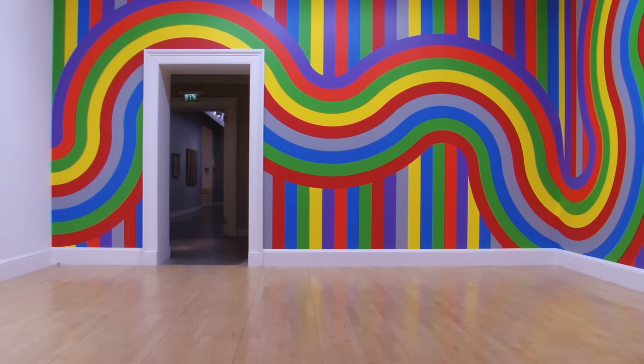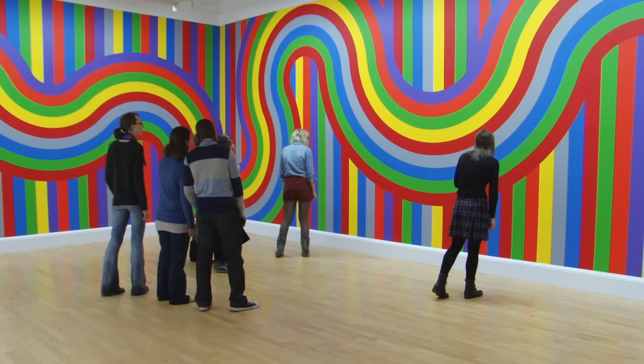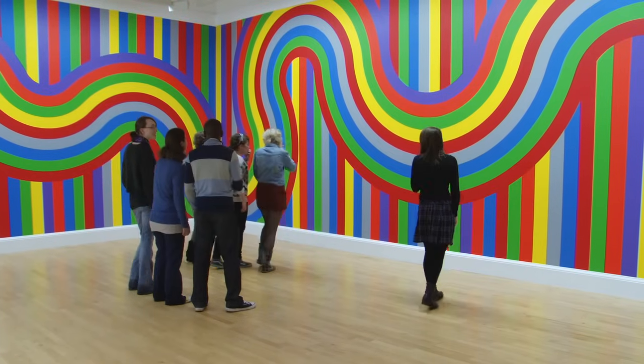It's like it's moving, because of the, I don't know if it's the colours or just the way it's got the curvy lines and the straight lines. It's really vibrant.